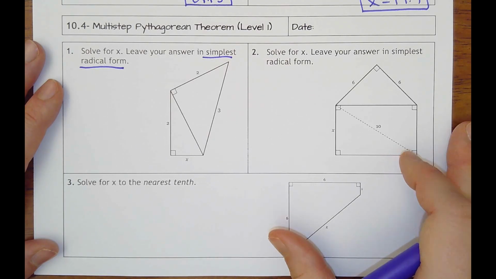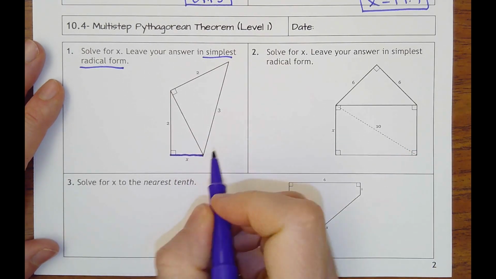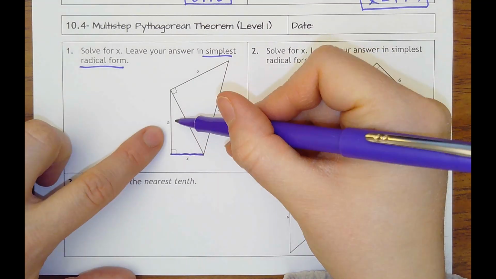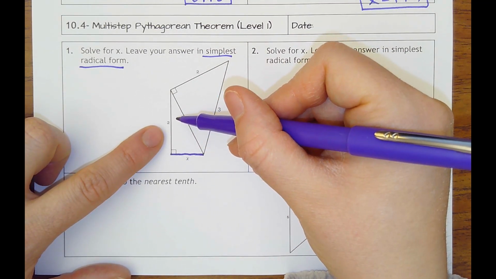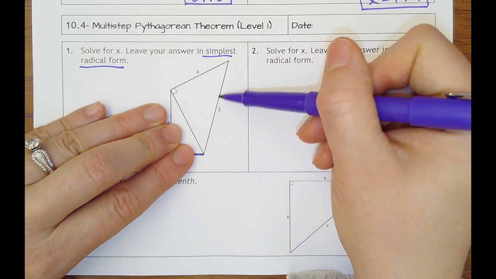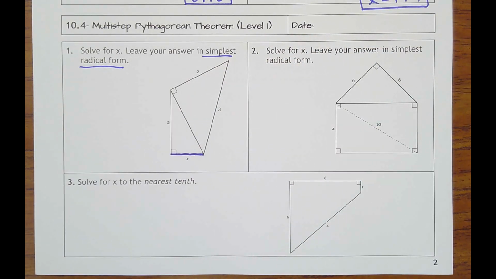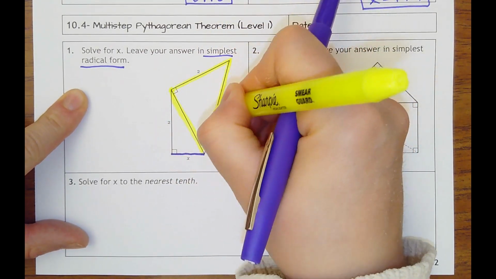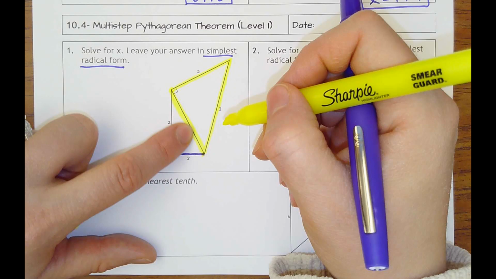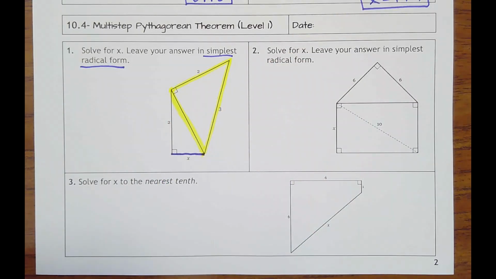And so what's happening here is they're wanting us to find this leg of this triangle. But I only have one side. Pythagorean theorem, you have to know 2 out of the 3 sides. So I'm actually going to work on this triangle here first. So here's my leg, here's a leg, here's the hypotenuse. I'll be able to solve for this leg, which then can be used in this triangle.